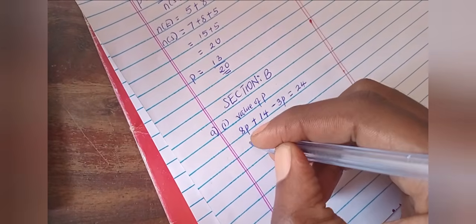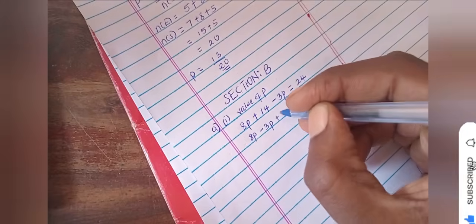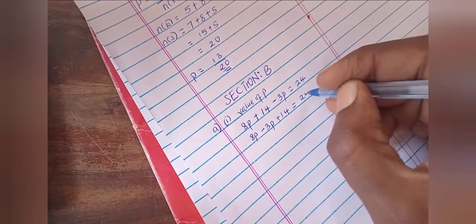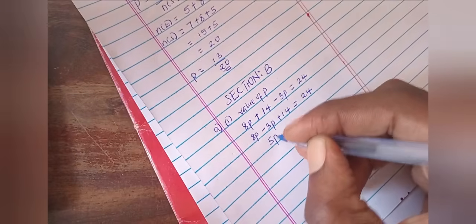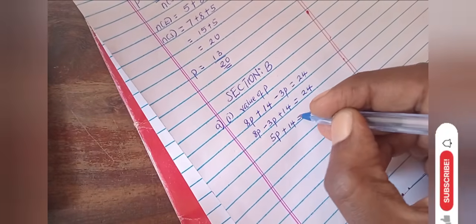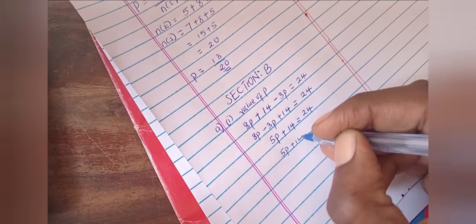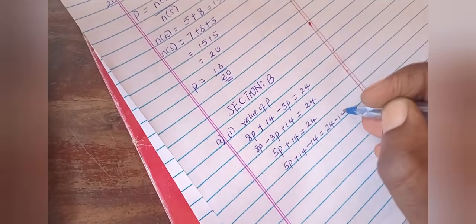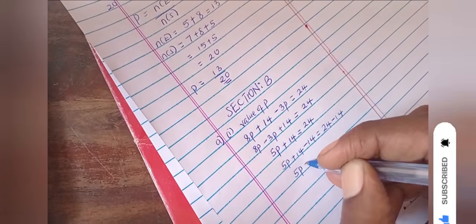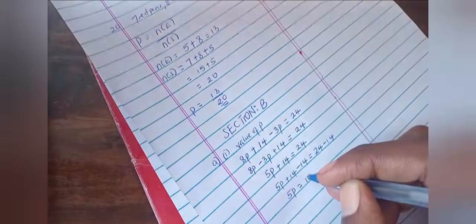Collecting like terms, 8P minus 3P plus 14 equals 24. 8P minus 3P is 5P, plus 14 equals 24. So 5P plus 14 minus 14 equals 24 minus 14, so 5P equals 10.